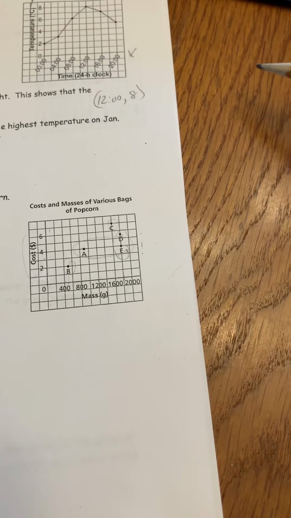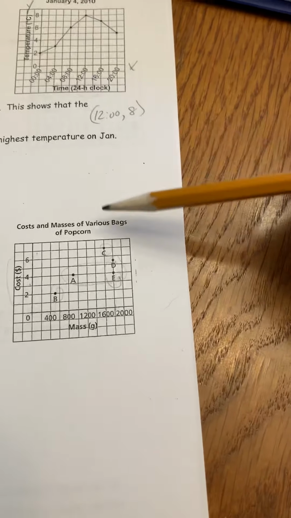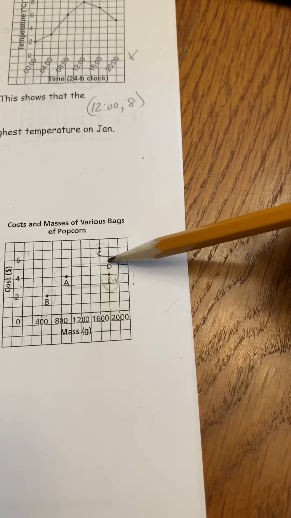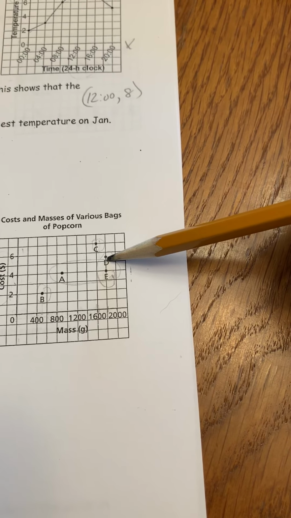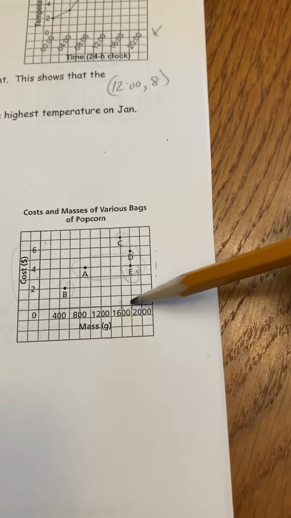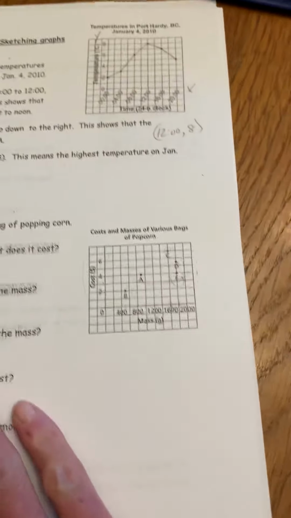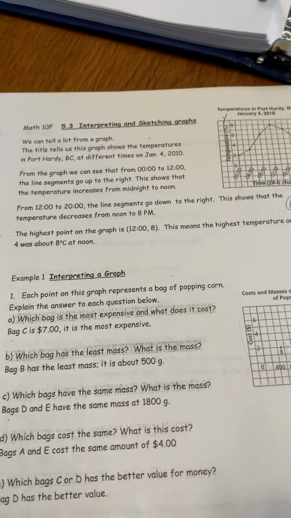Which bag, C or D, is better value for the money? Okay, so we're looking at C and D. C is more expensive but has less in it. D is less expensive and has more, so D would be a better value. Okay, so that's all we're doing in this section, is just looking at graphs and seeing what kind of information we can glean from the graphs.